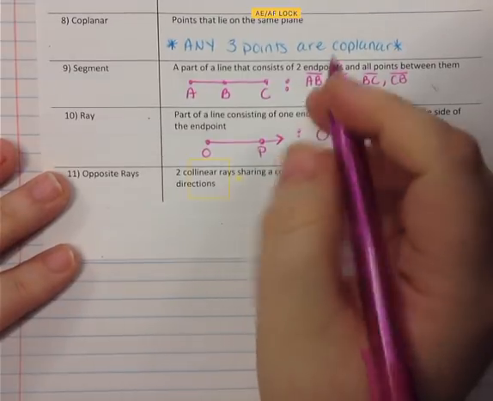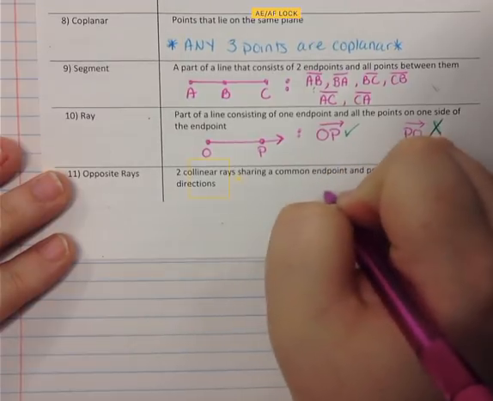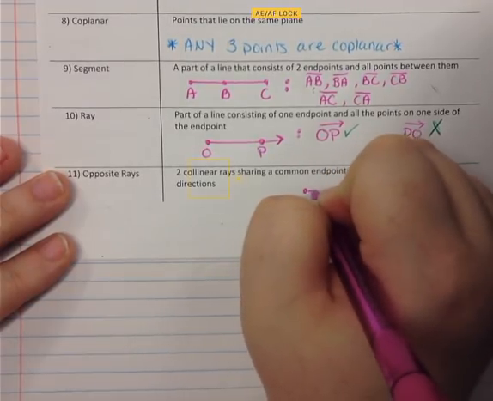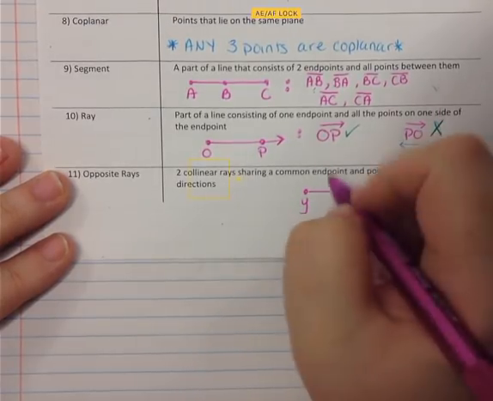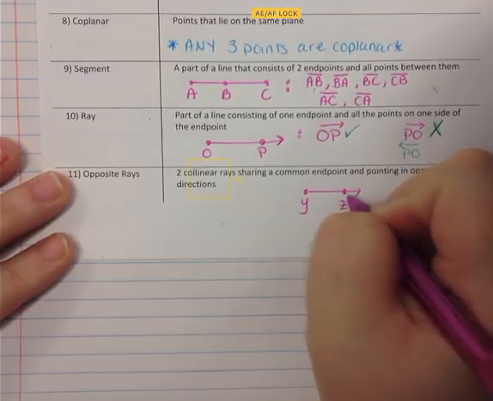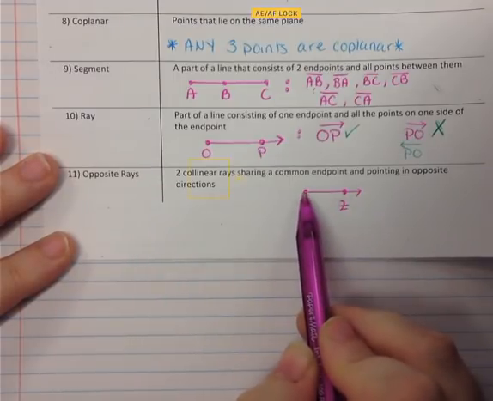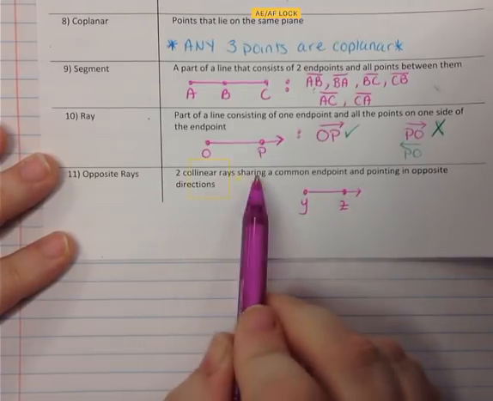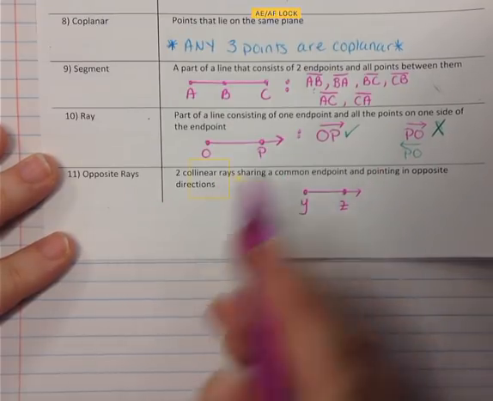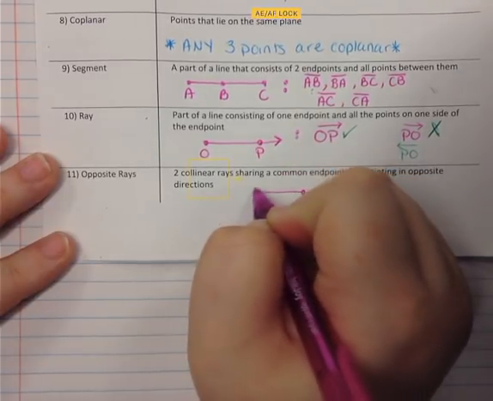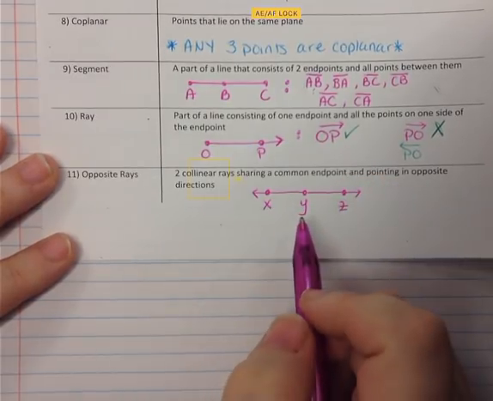So if I draw an example out here, instead of using A, B, and C, I'll just use X, Y, and Z. So if I have two rays, I'm going to draw a ray. I'm going to have the endpoint of Y. I'm going to go to the right, through point Z. To make an opposite ray, I have to go in the opposite direction. My Y is my endpoint. My two opposite rays have to share a common endpoint, so they have to share Y, and I have to go in an opposite direction. So I need to go to the left, and it has to go through another point, so I'm going to use the letter X. And these are actually opposite rays.